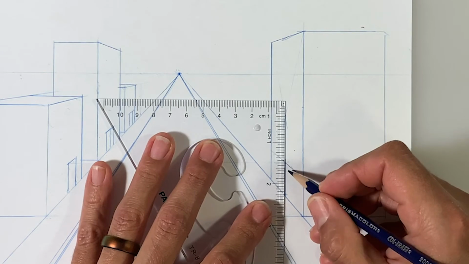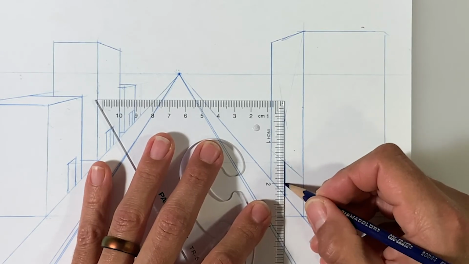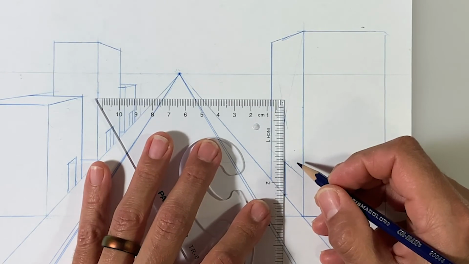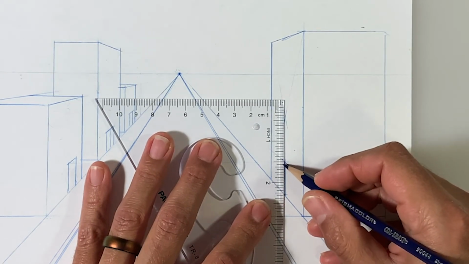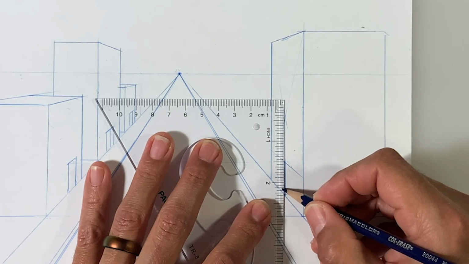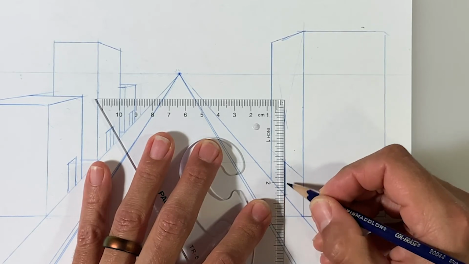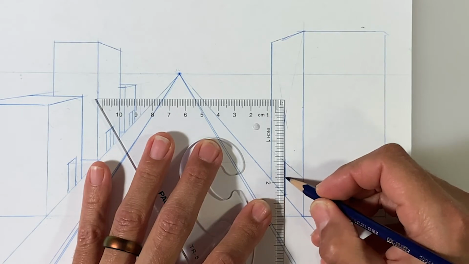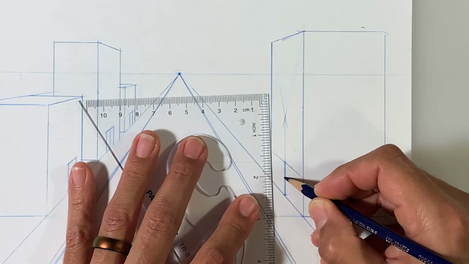So how long is this segment? 1/2 inch, so that's 1, 2, 3, 4, 5, 6, 7, 8, 10, 11, 12. So 6. I'm going to count 6 down: 4, 5, 6. Now again, yours might be different.